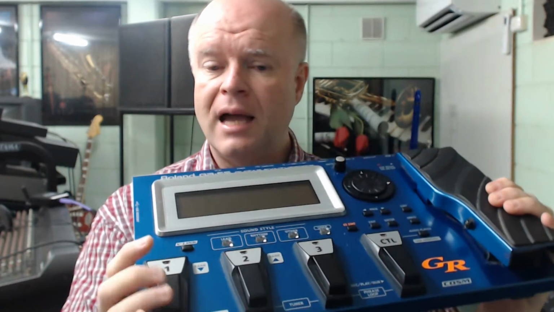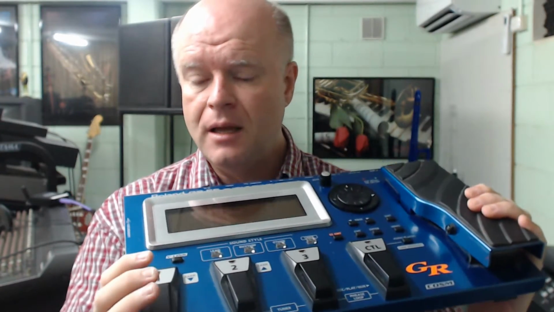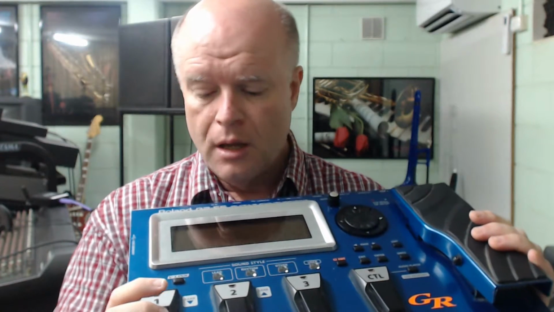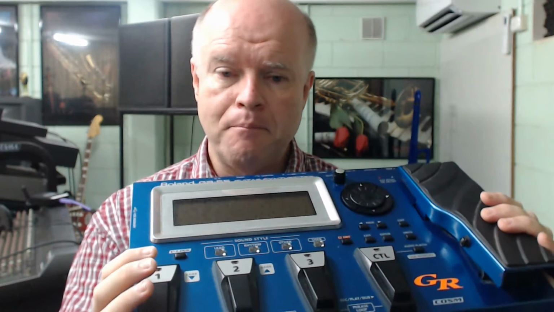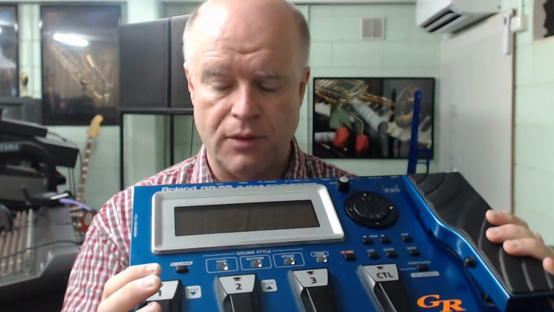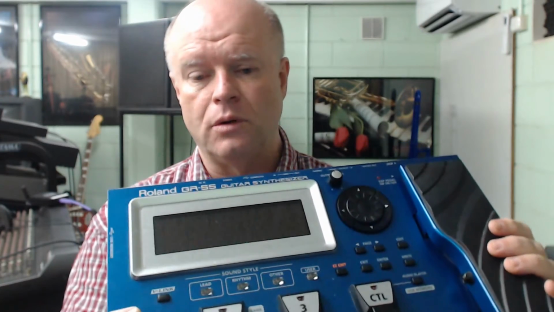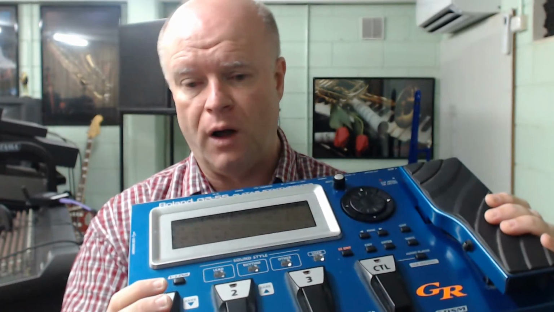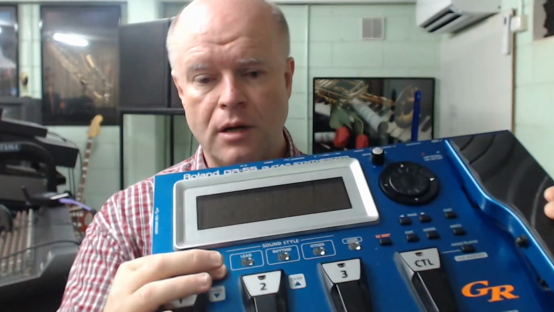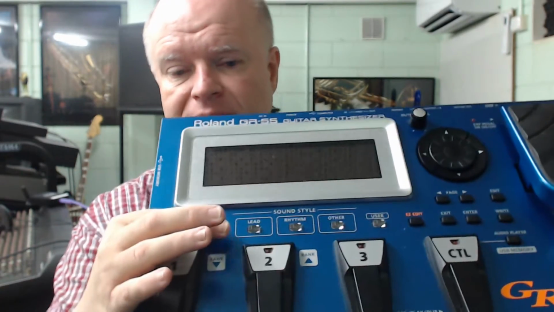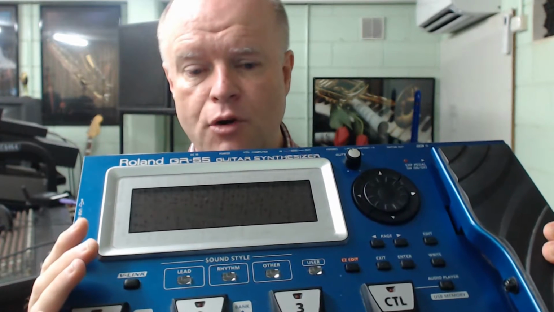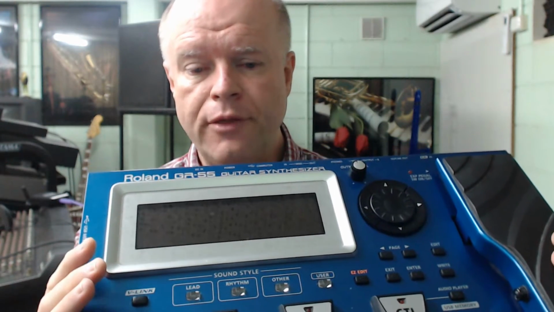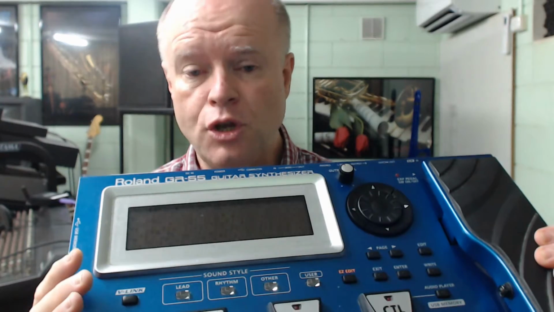There are 4 large foot pedal switches here. These pedals control various functions of the unit, but fundamentally represent the 4 main banks of sounds that the user has access to within the GR-55. If I just hold the unit a little closer to the camera, and if you look at that section there, you'll see that those sound banks are grouped into lead, rhythm, other, and user.